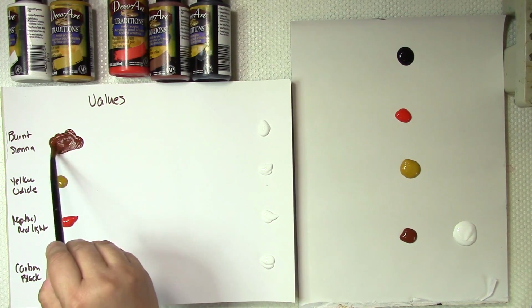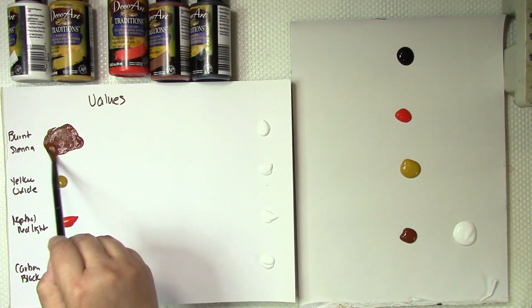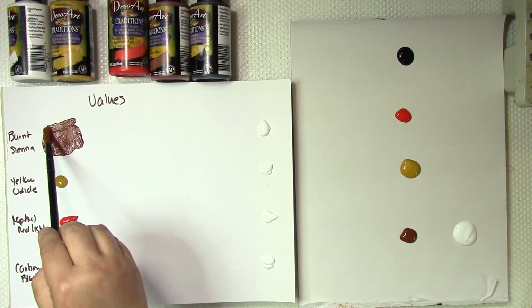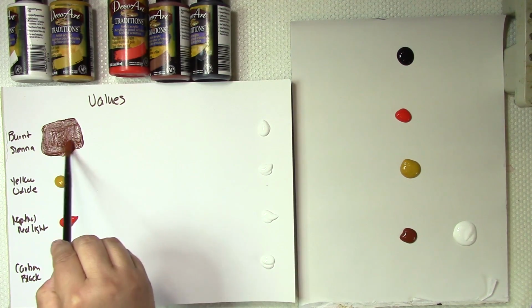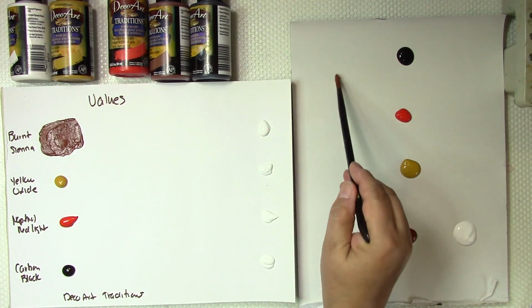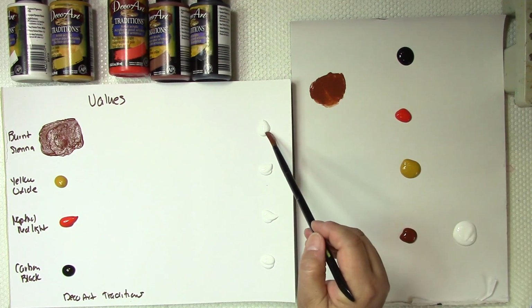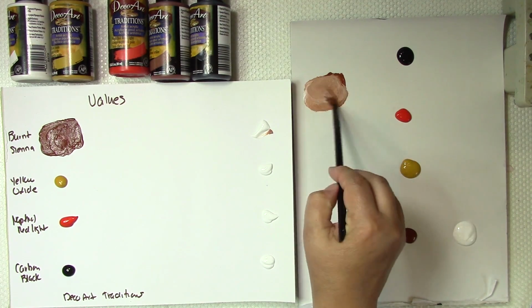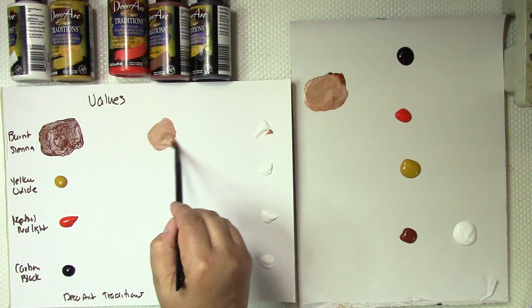So let's bring out a good amount of color here. It's going to make a nice big swatch. To me, I'm in my 50s, I need to see stuff big. All right. And then what I'm going to do is take some white and mix that in there. I'm going to put that right about here.